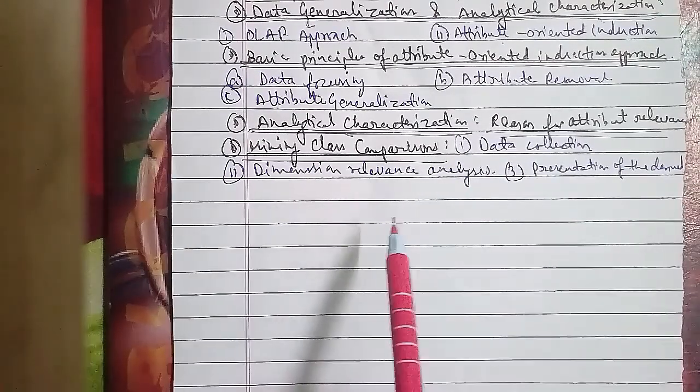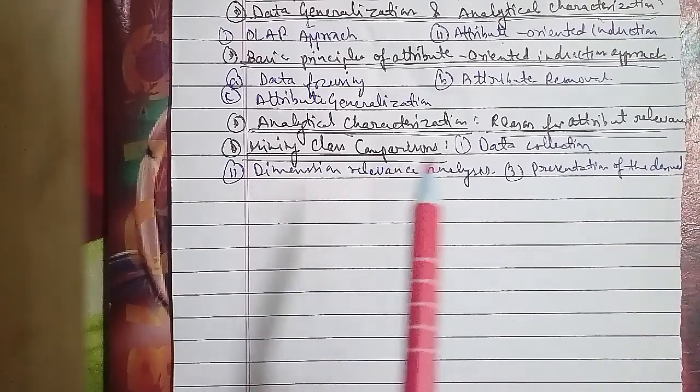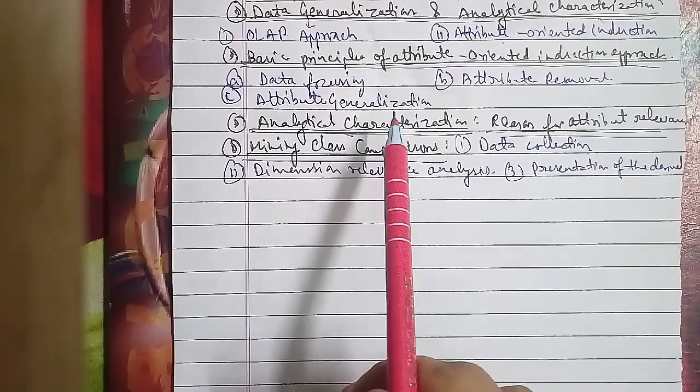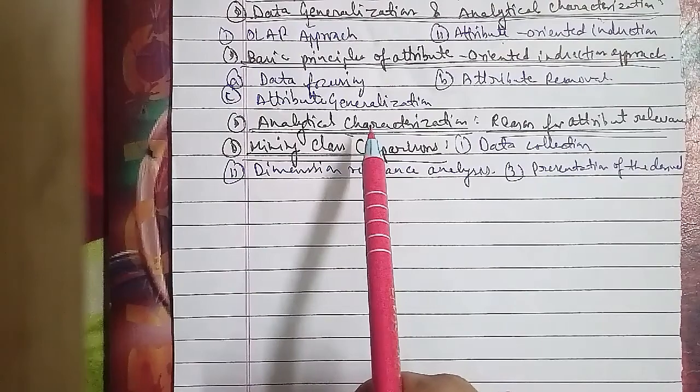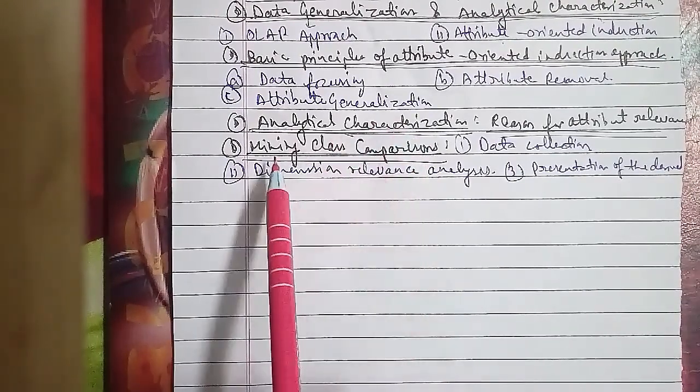The measure of attribute relevance analysis can be used to identify the irrelevant attributes that can be excluded from the concept description process. The incorporation of this pre-processing step into class characterization or comparison is referred to as analytical characterization as well.